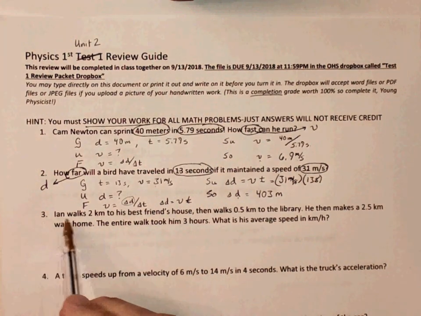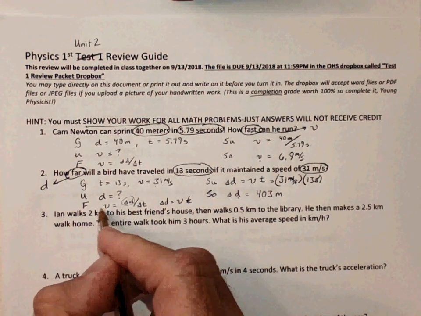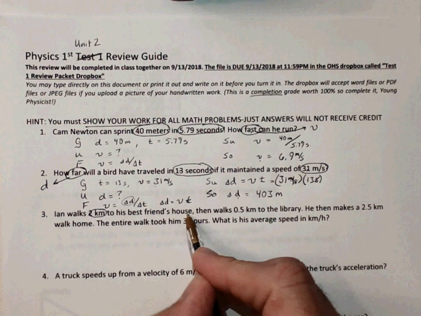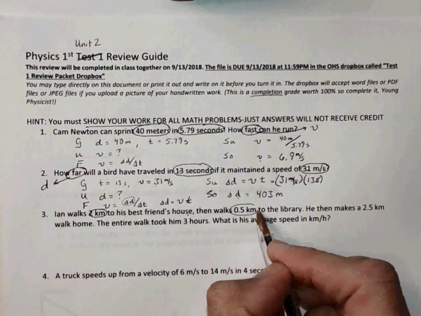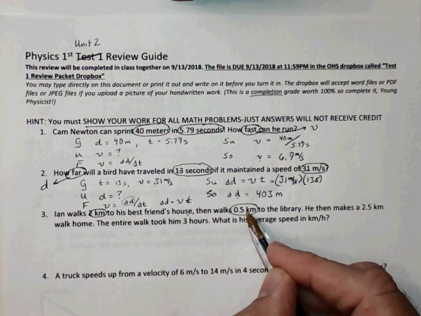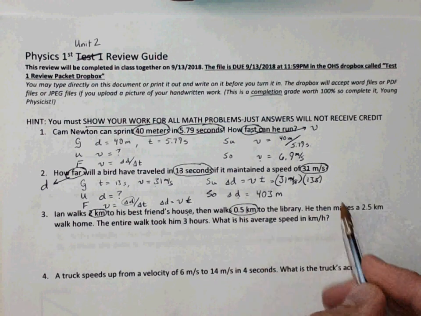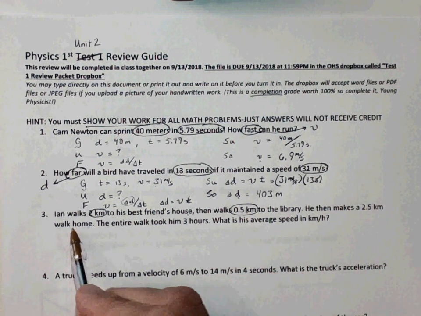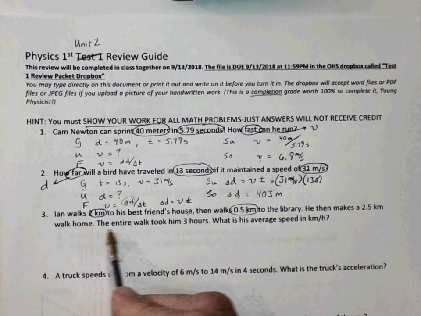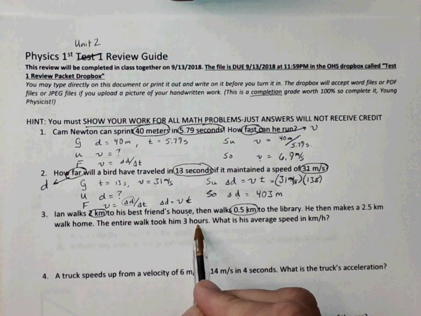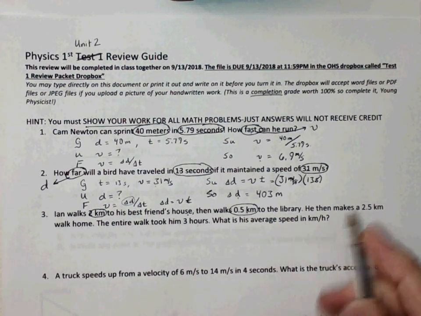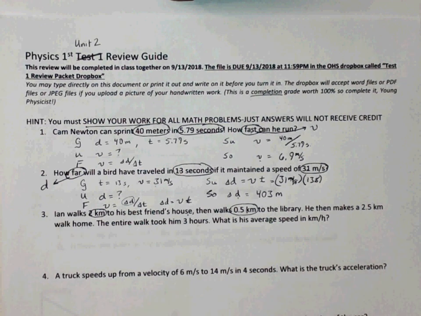Number 3, Ian walks 10 kilometers to his best friend's house, then walks 0.5 kilometers. Oh, I've got two distances. I'm thinking through my problem already. He then makes a 2.5 kilometer walk home. The entire walk took him 3 hours. What is the average speed in kilometers per hour?